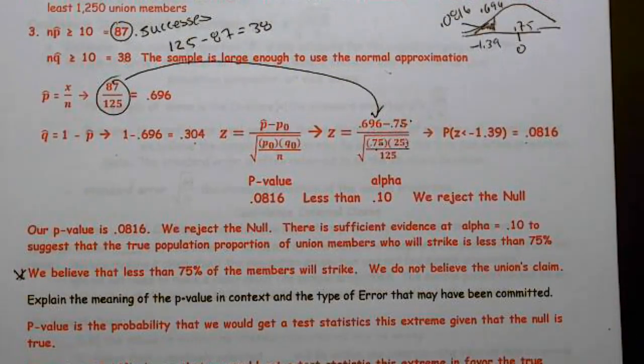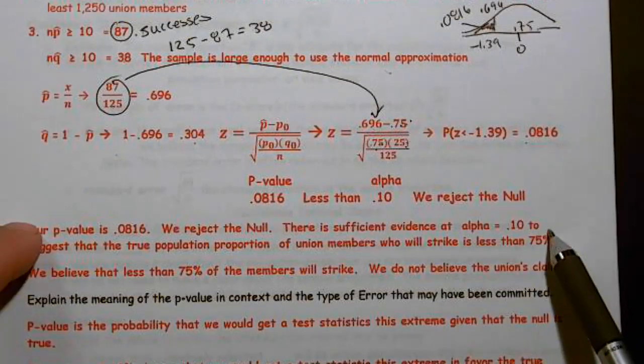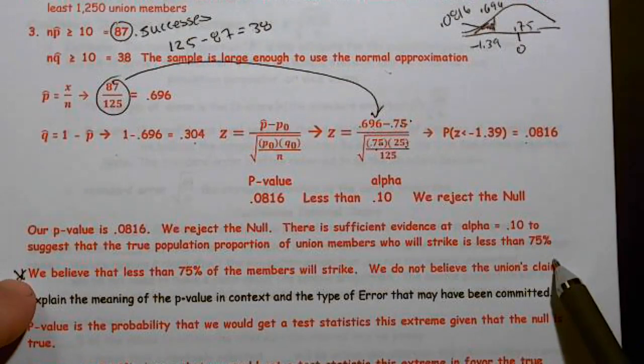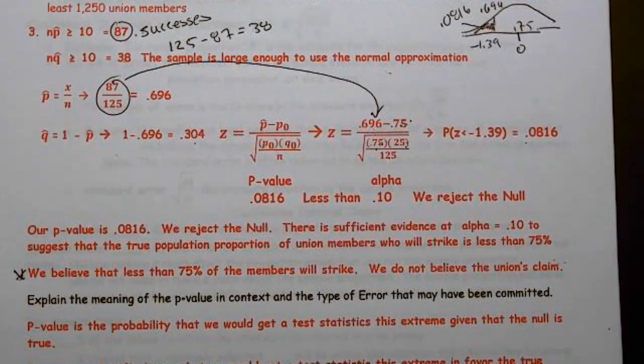From now on, please make sure that we not only give the summary, but we make sure that we answer the question. We weren't picky on that before, but now that we've done a bunch of hypothesis tests and confidence intervals, we will be picky about that.